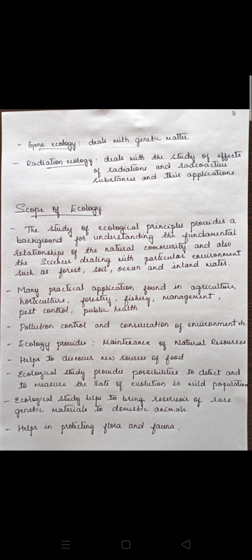This scope of ecology is very important in studying the ecological principles, which provide a good understanding of the relationship between the community and the environment.